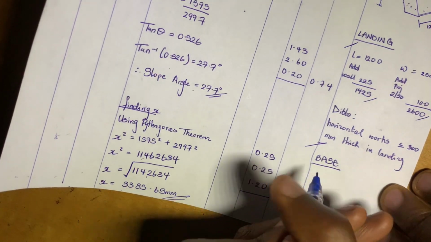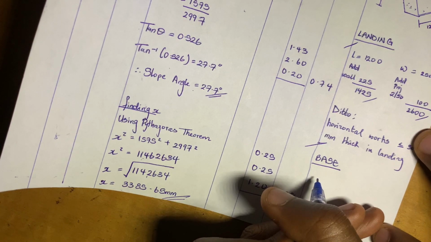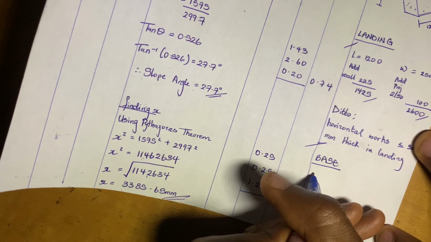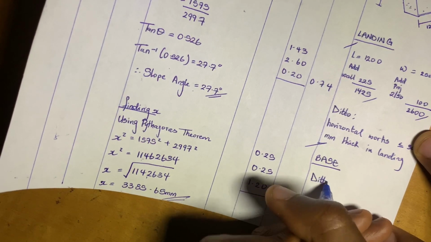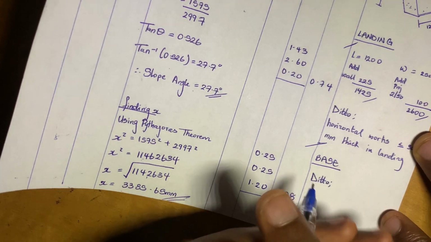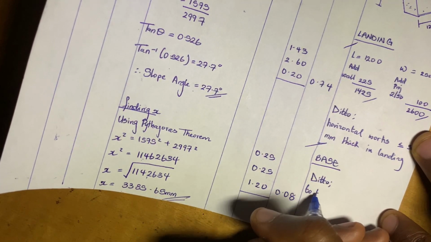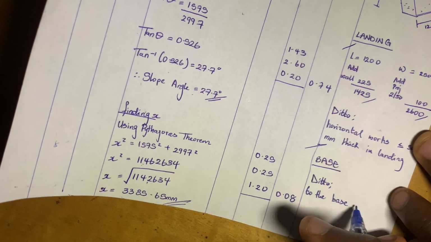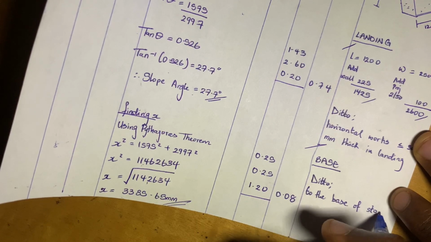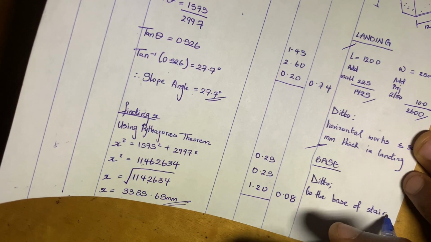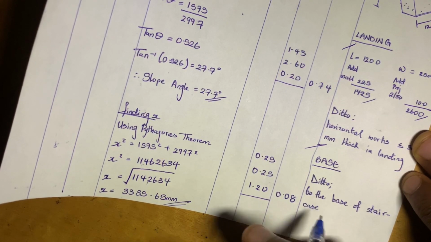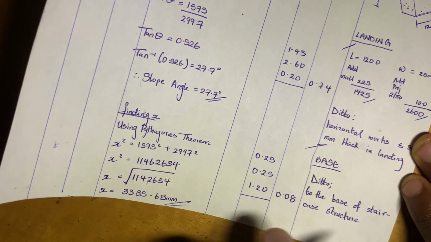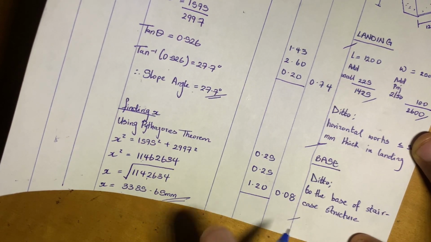So doing that, you can now describe detail, that is reinforced concrete, to the base of staircase structure. And then you close.